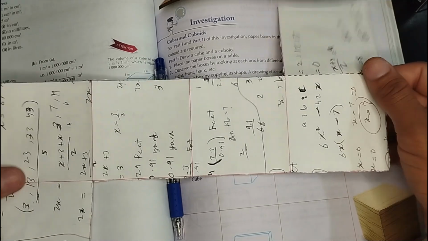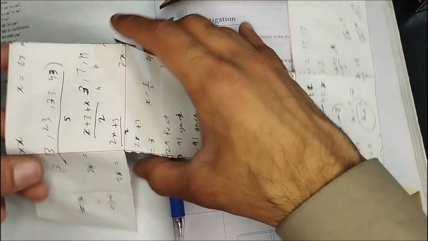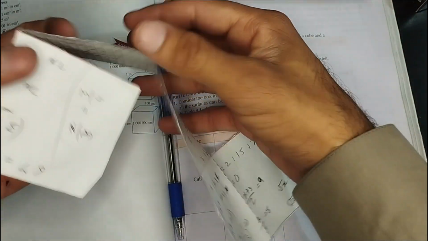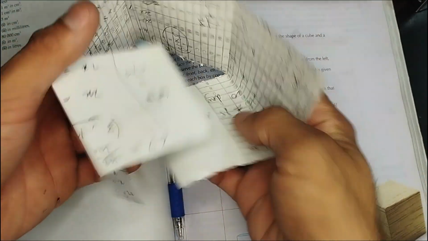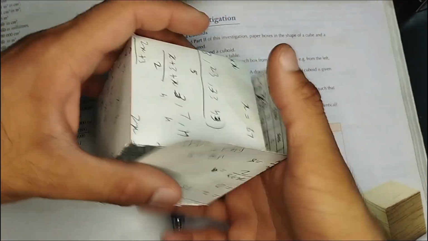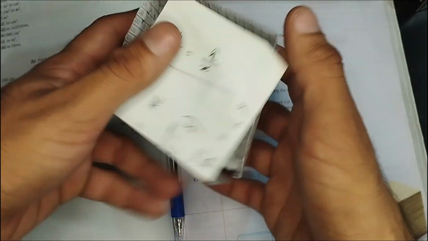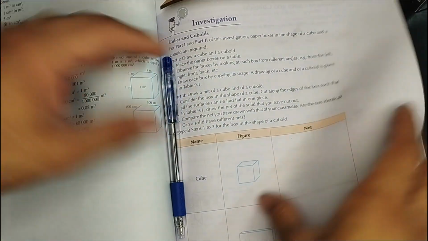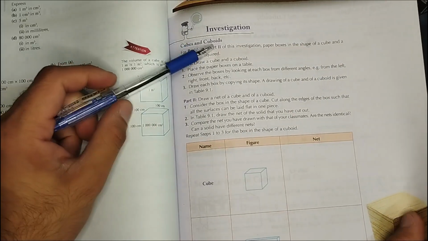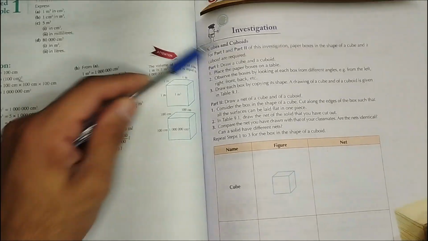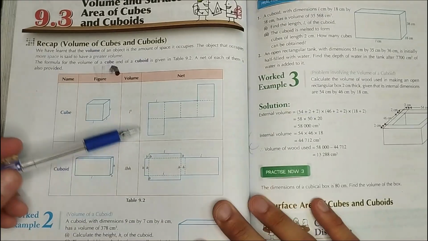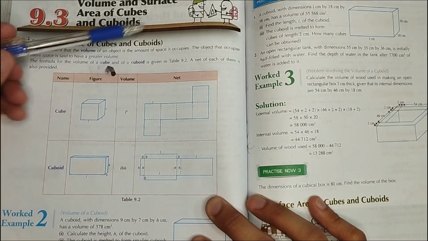This is the net. This is what it means. When I make all the faces look in the same direction, that will be the net. I can just fold it back into a cube as well, like this. Yeah, and now it goes back to a cube shape. Similarly, you can do the same for a cuboid. You will have to make rectangular faces instead. They've already made it here as a basic recap.